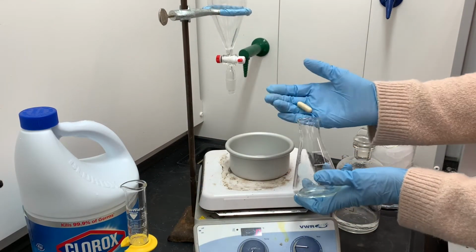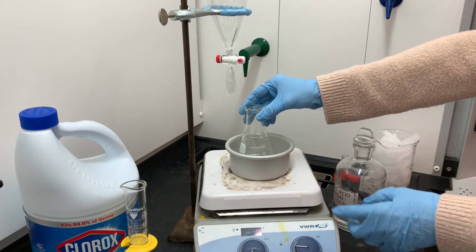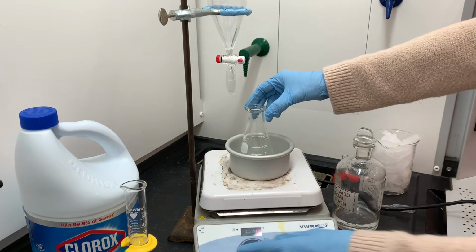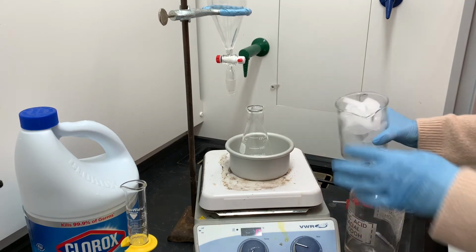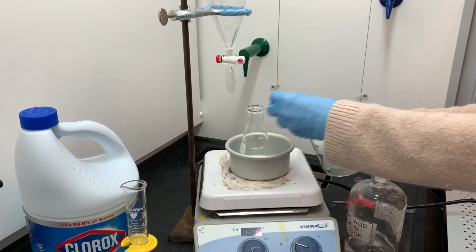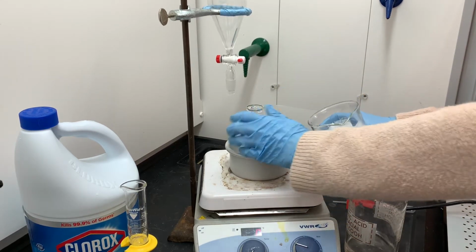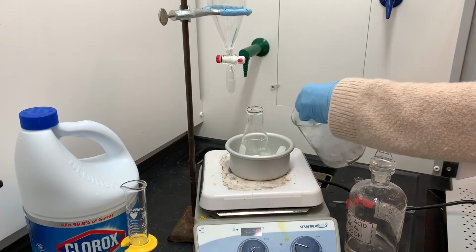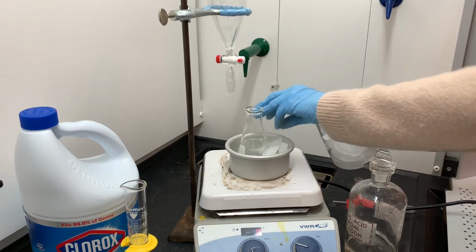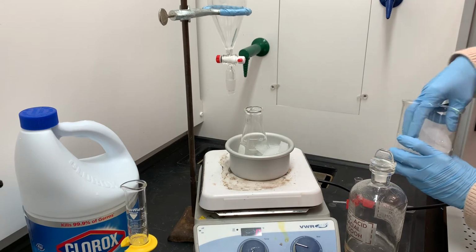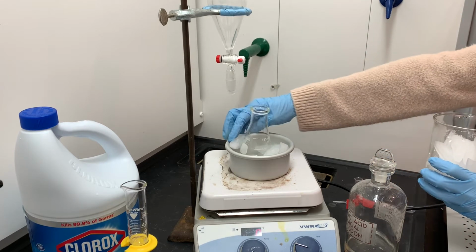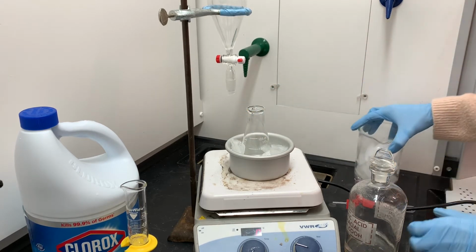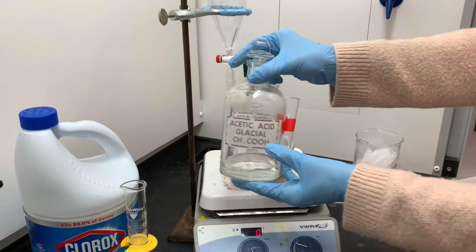I'm going to add a stir bar so that this can just stir automatically. On the hot plate, I'll be using the stirring function but no heat. I'll be surrounding the Erlenmeyer flask with some ice. This is just for the initial part of the experiment where I'm going to be adding the oxidizing agent. This is just to help keep it from getting too hot. There's usually a little bit of heat generated when these reagents are initially added.